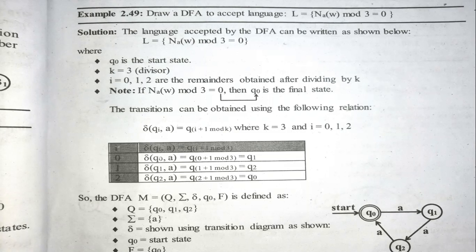So Q0 on receiving A, we are going for Q1. Then Q1 on receiving A, we are going for Q2. Then Q2 on receiving A, we will be going for Q0. Then using this transition table, we are trying to draw the skeleton of the DFA.